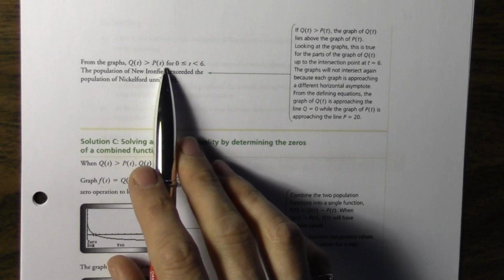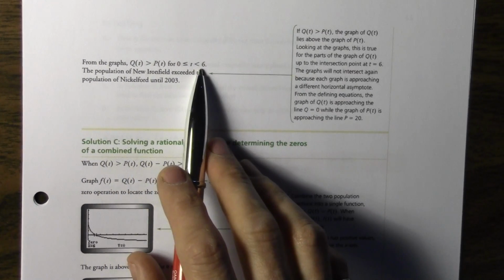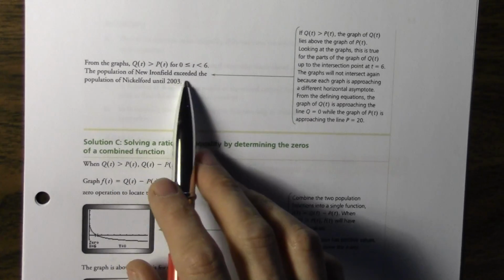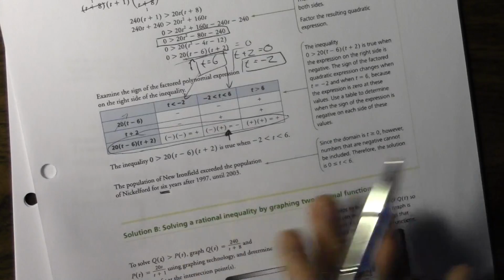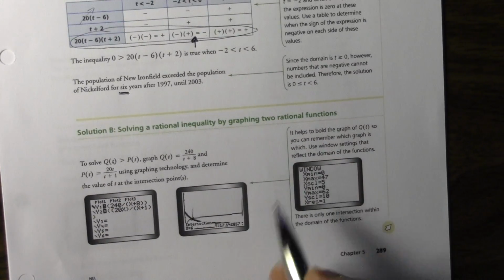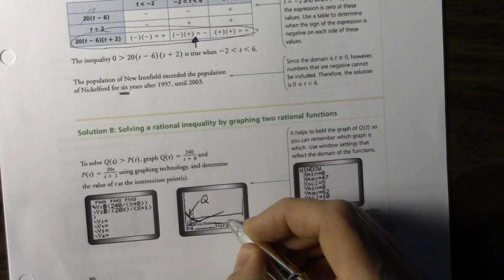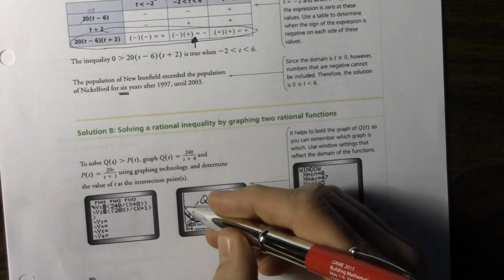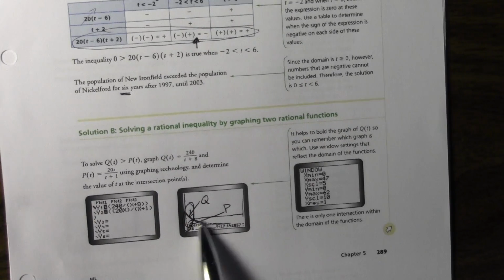From the graphs, Q is greater than P where t is greater than 0 but less than 6. So we get the same answer. That's just from plugging into a graphing calculator, calculating Q and calculating P. This is Q, and this is P, and this is the domain at which Q is greater than P. They cross at 6.